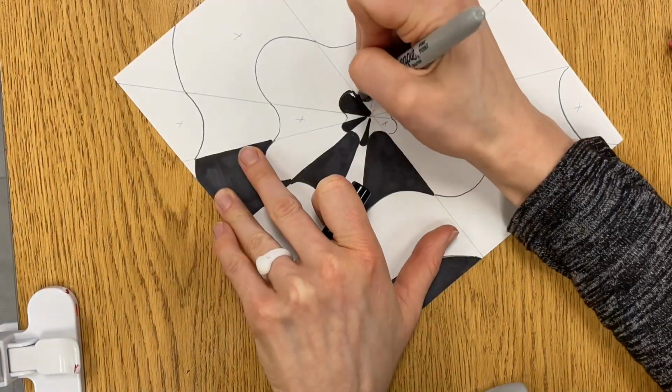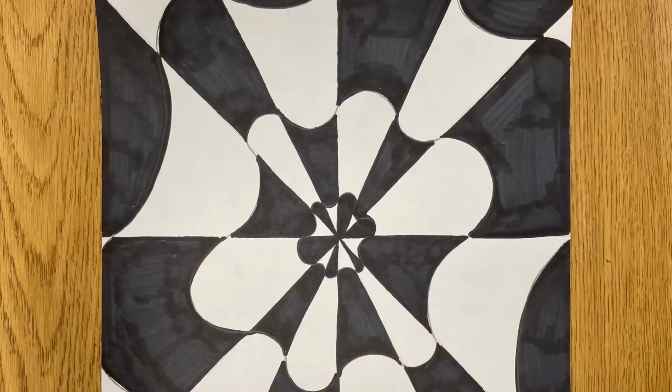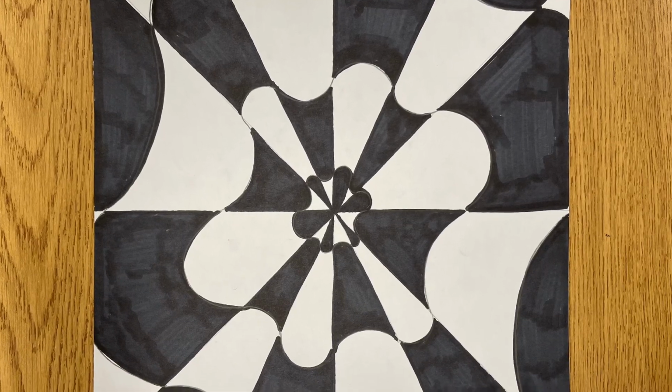And you simply just repeat this by coloring all the spaces that you marked with an X.